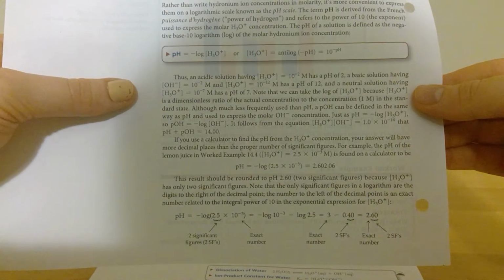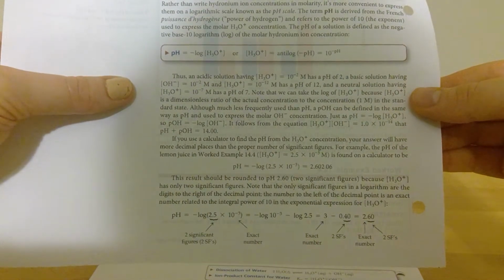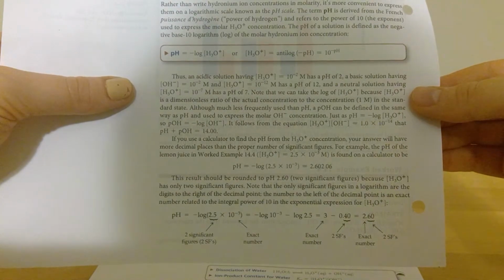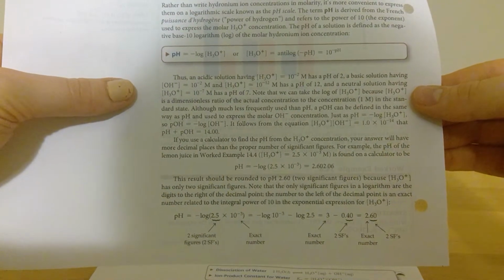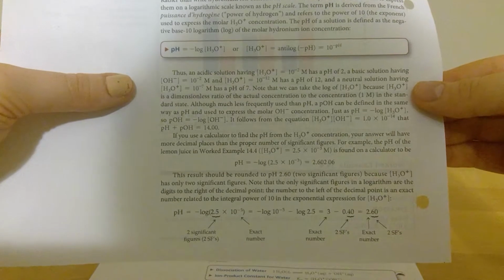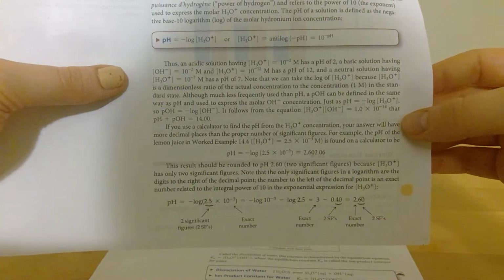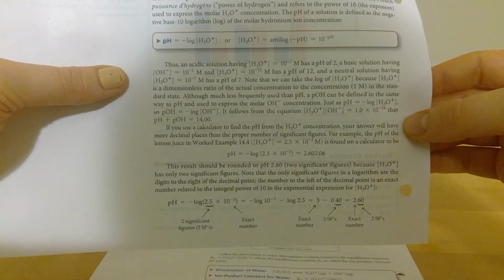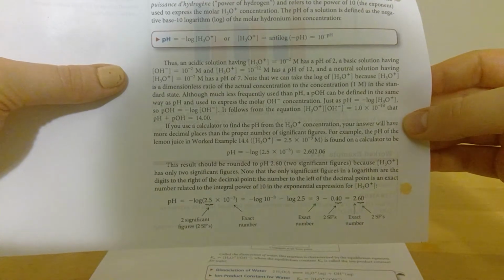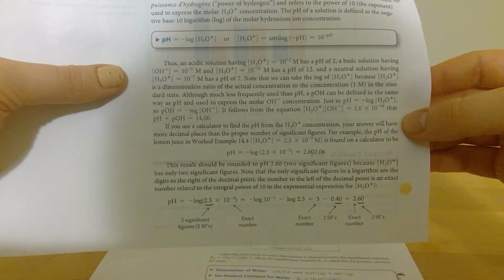It follows from the equation [H3O+] times [OH-] equals 1 times 10 to the negative 14th that pH plus pOH equals 14. If you use a calculator to find pH from the [H3O+] concentration, your answer will have more decimal places than the proper number of significant figures.